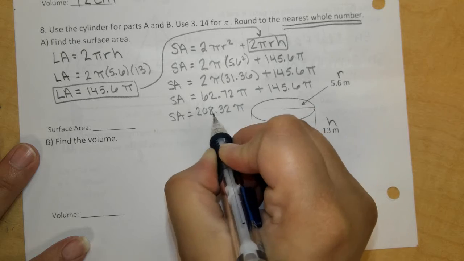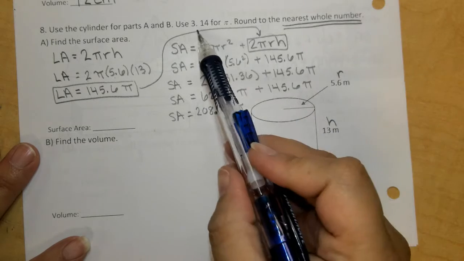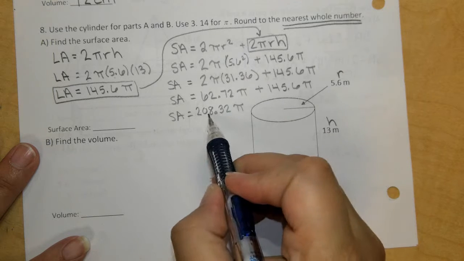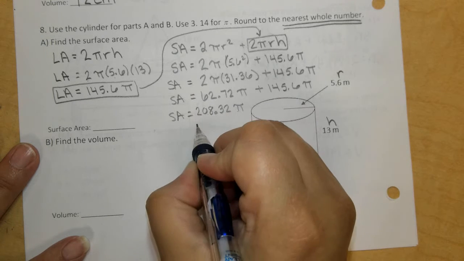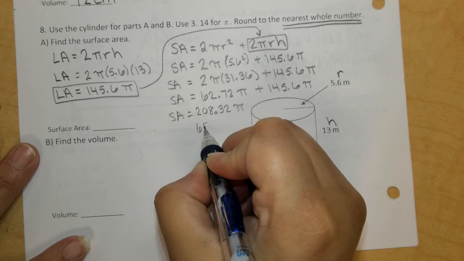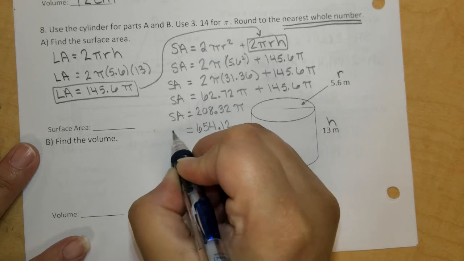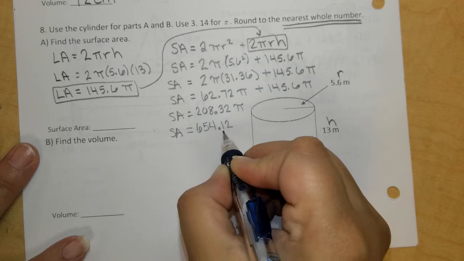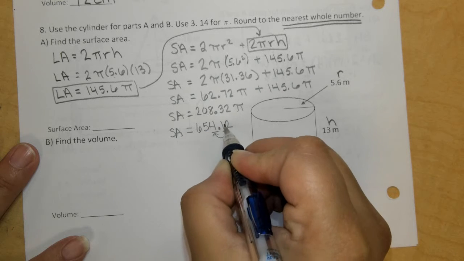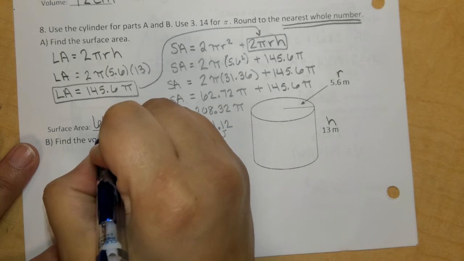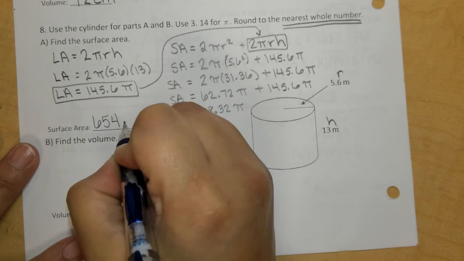208.32 pi. It does say to use 3.14 for pi and round to the nearest whole number. So if I multiply that times 3.14, I get 654.12. Now, if I round, the 1 to the 4 keeps it at 654. And this would be meters squared.